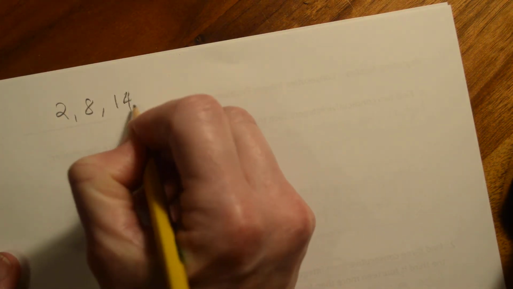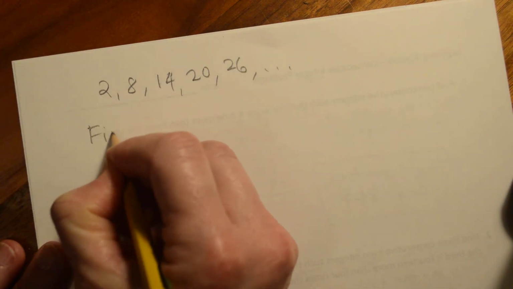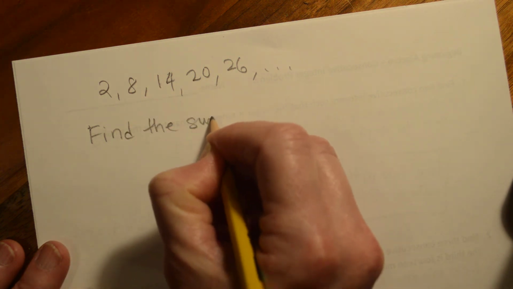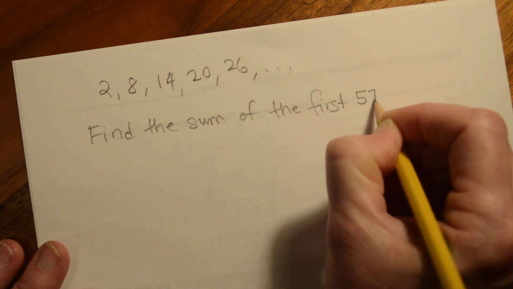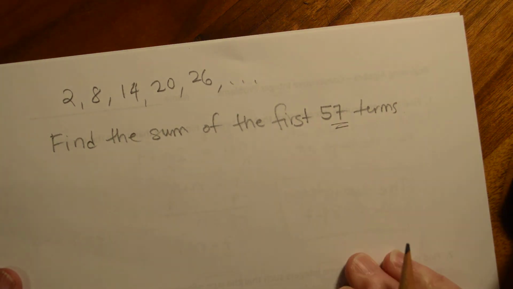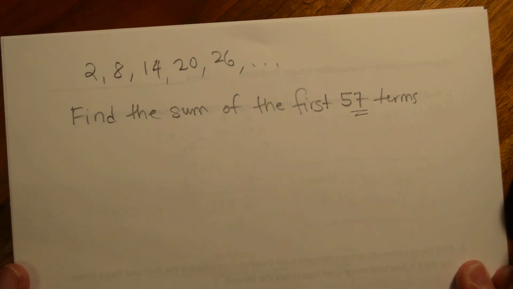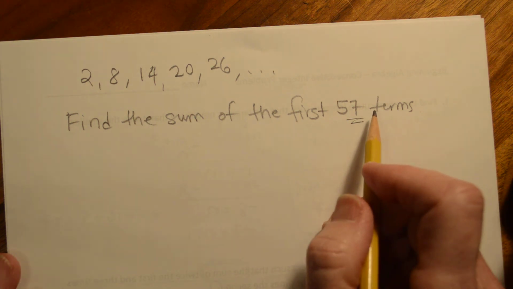Okay, so then let's do an example. Sorry, getting some scrap paper here. Okay, so for our example, our sequence is 2, 8, 14, 20, 26, and so forth. Let's find the sum of the first 57 terms. And again, I'm choosing 57 because that's what we did in the last problem. The reason I'm choosing that is because we've already found the 57th term. Otherwise, we would have to do a little bit more work here.